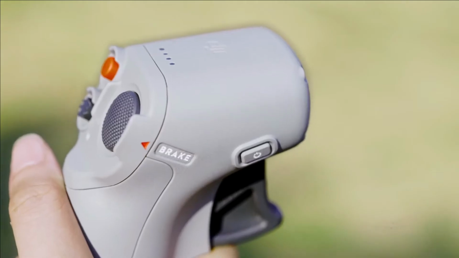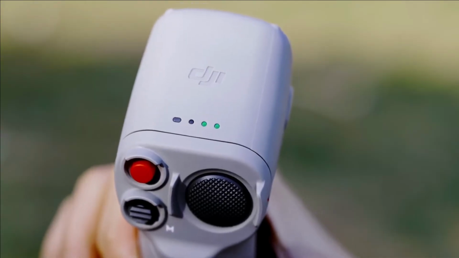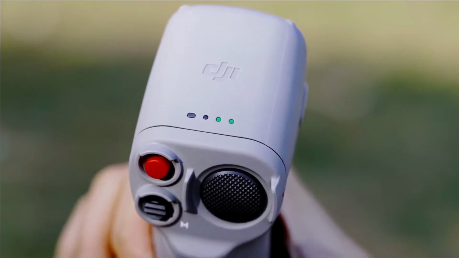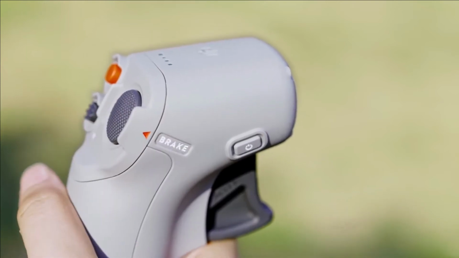The power button is on the right side of the device. Press once to check the battery level. Press once and then hold for 2 seconds to power the device on or off.